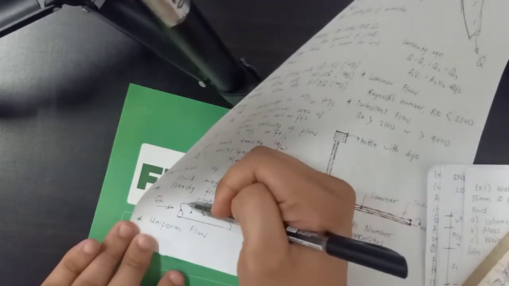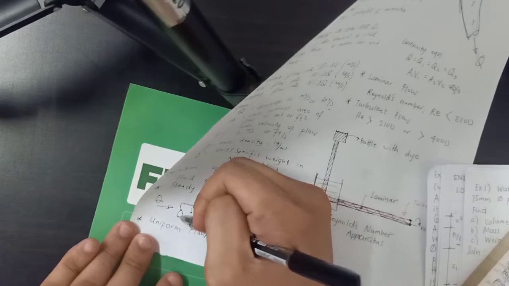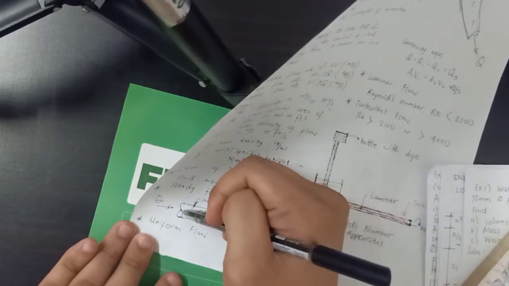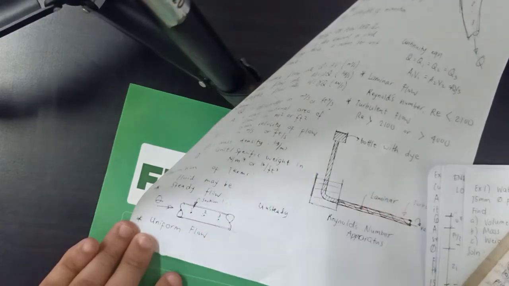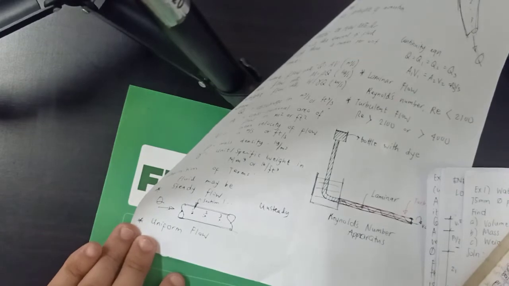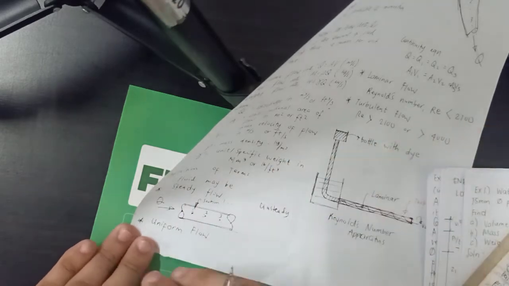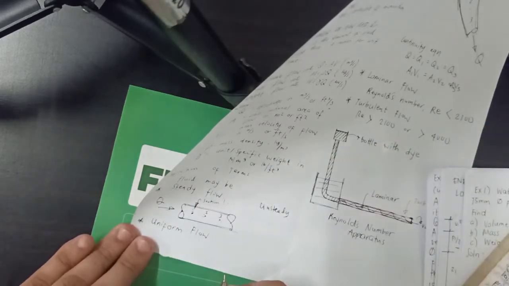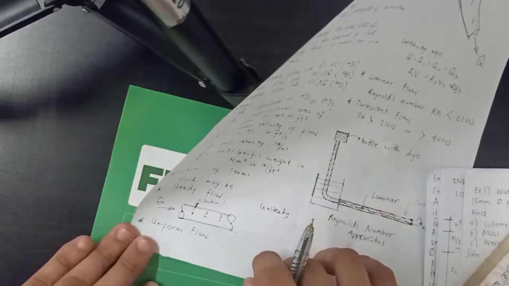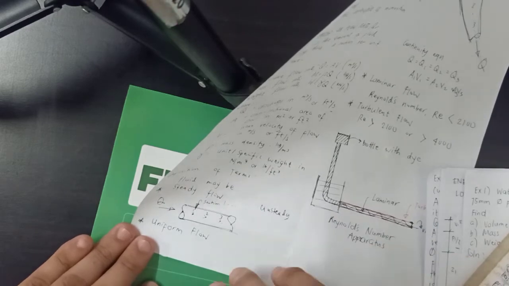In a stream where the cross-section and velocity change, the flow is said to be non-uniform. So kung magkalahi na ang iyang cross-section as well as velocity per section, non-uniform na siya.